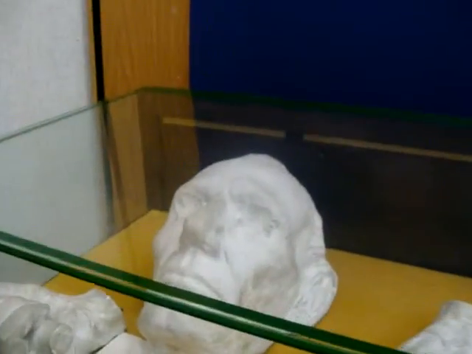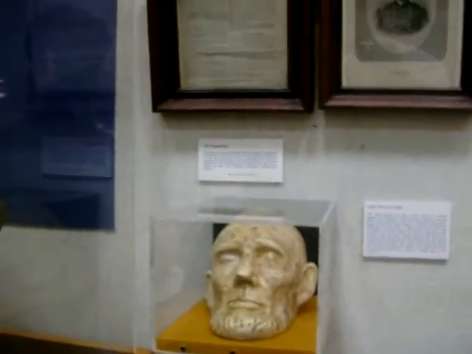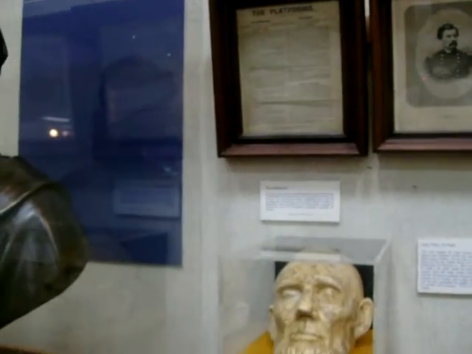The colossal bust done by Leonard Volk. Here's copy number 3 of the original mask, and there's Clark Mills's life mask done of President Lincoln 2 months before he was shot.